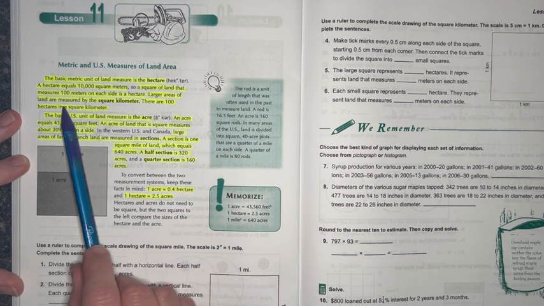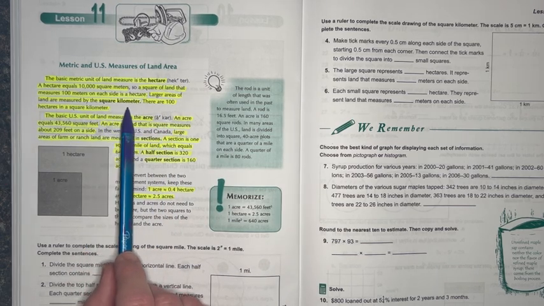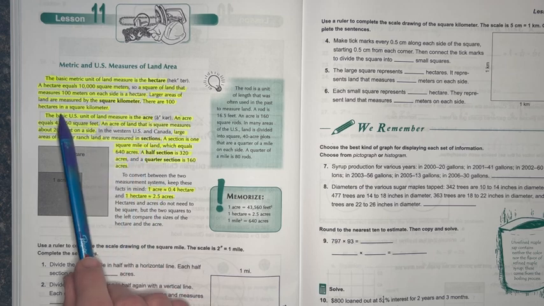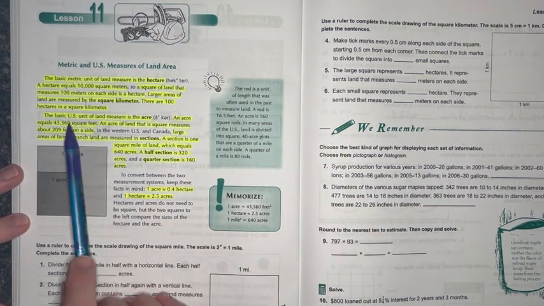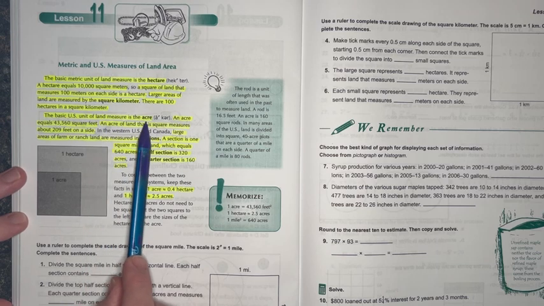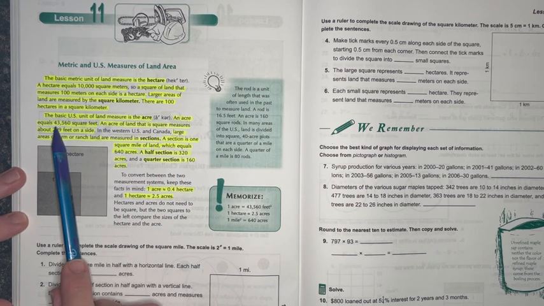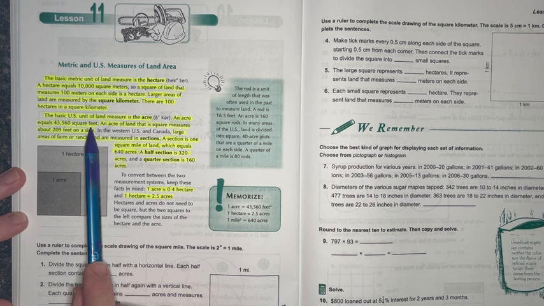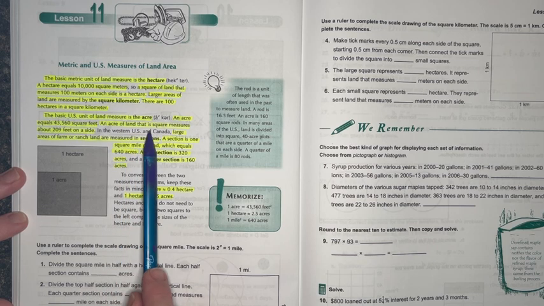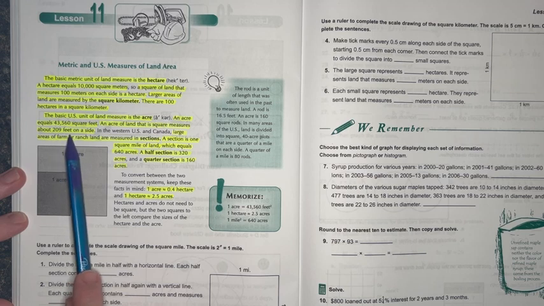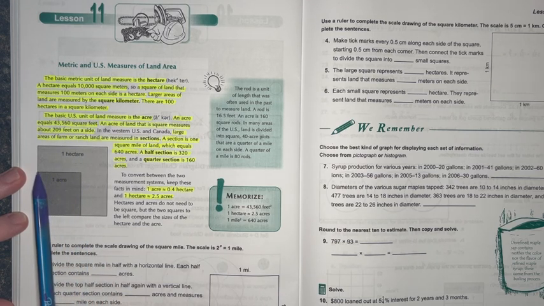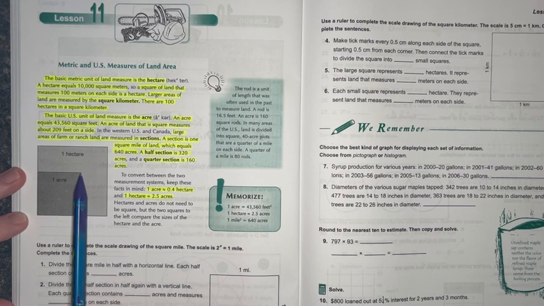Larger areas of land are measured by the square kilometer. There are 100 hectares in a square kilometer, okay? The basic U.S. unit of measure is the acre. An acre equals 43,560 square feet. An acre of land that is square measures about 209 feet on a side. So if you had a square acre, okay, it'd be about 209 feet by 209 feet, right?